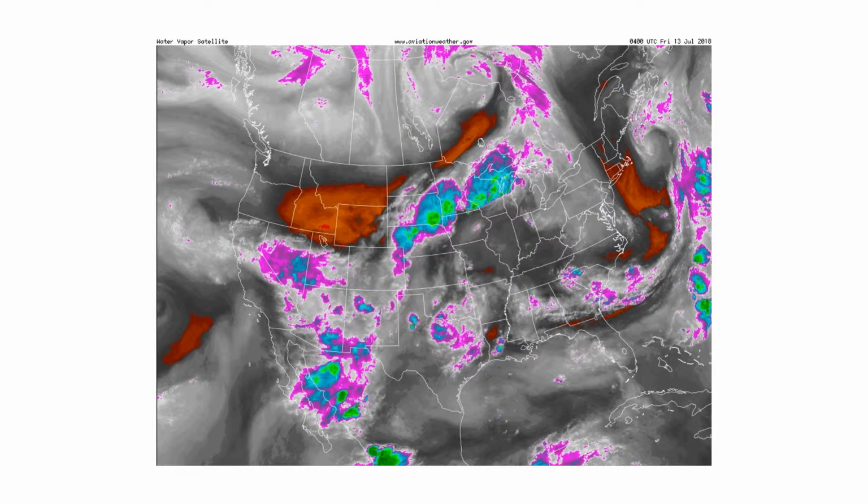Next we have our water vapor satellite, and again in these regions, in maybe upper Nebraska, South Dakota, and pushing up into Minnesota, we have a lot of water vapor, looking like definitely some cumulonimbus clouds and heavy precipitation in this area. So keep an eye on that if you're flying in that area. And then again in the southwestern part of the United States, we're seeing a lot of water vapor down there as well.